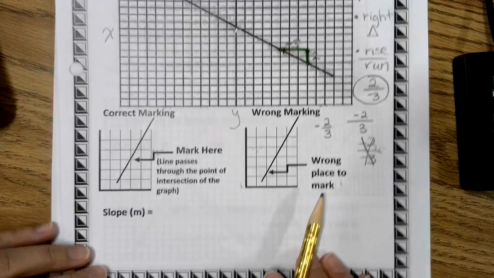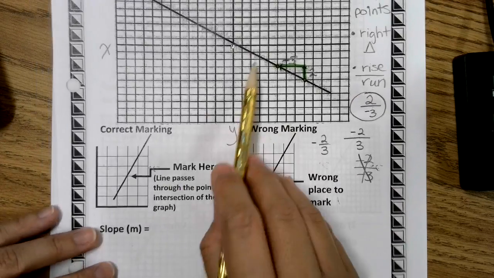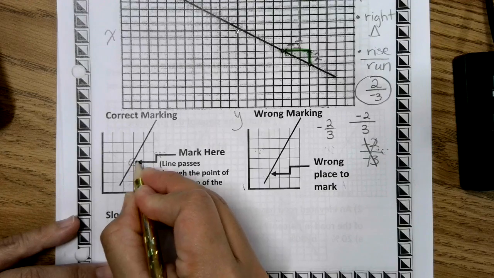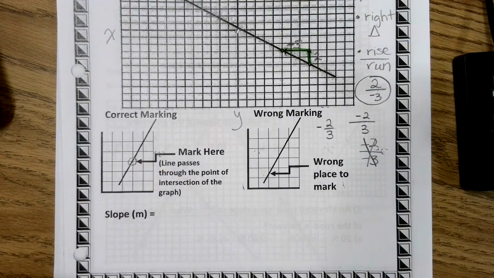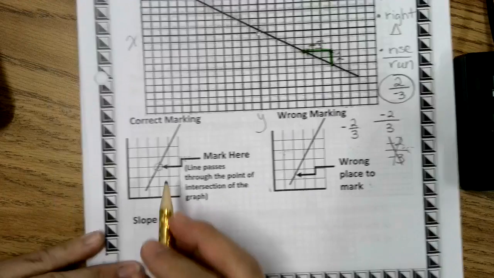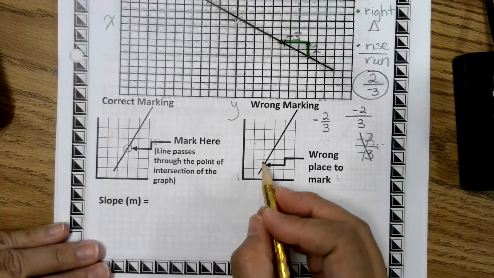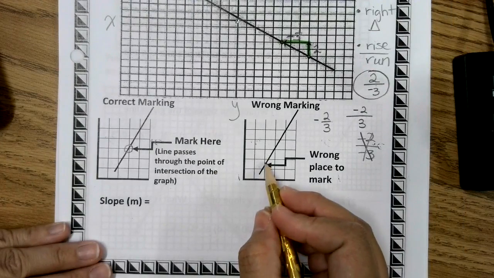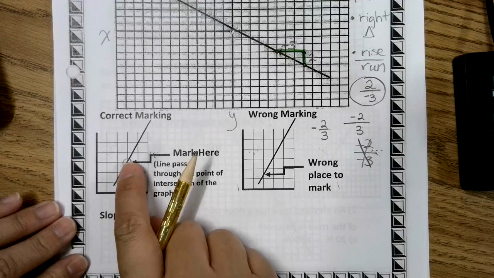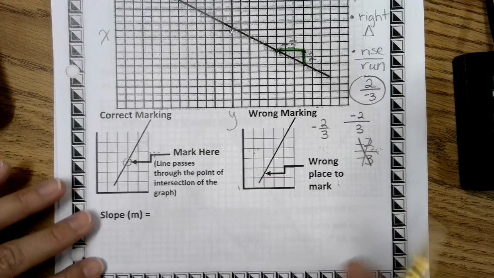So let me show you something. Some people are going to be like, I'm going to pick that dot and that dot. But look, those aren't actual points. You have to mark places like this where it lands right on a line. You don't mark places like this. And I mean where it lands on a little intersection. See those lands right there? This doesn't. This falls just on a line somewhere. That's not an ordered pair. So you don't pick that. You have to pick where there's an ordered pair clearly, not like a half or something weird ordered pair.